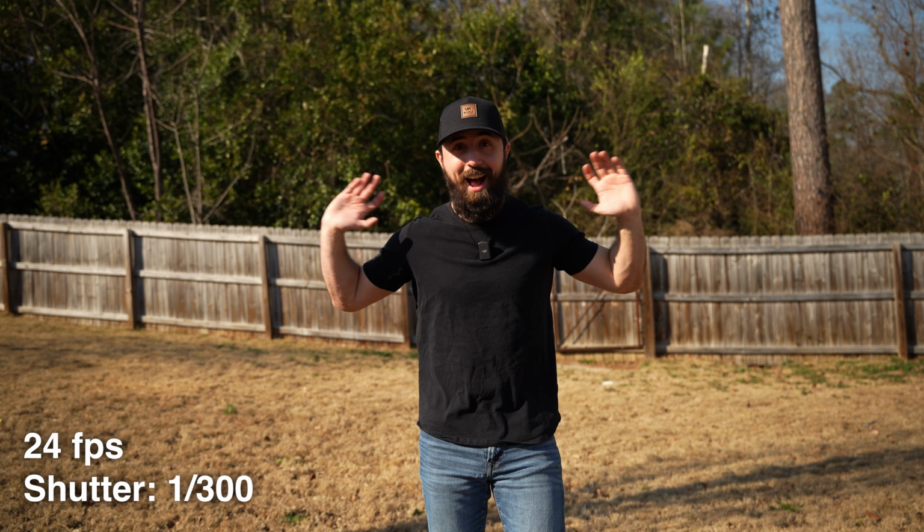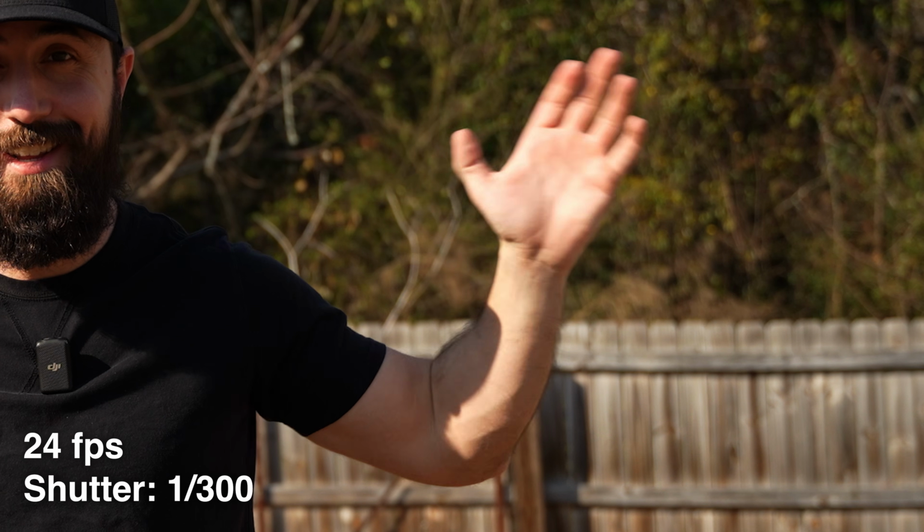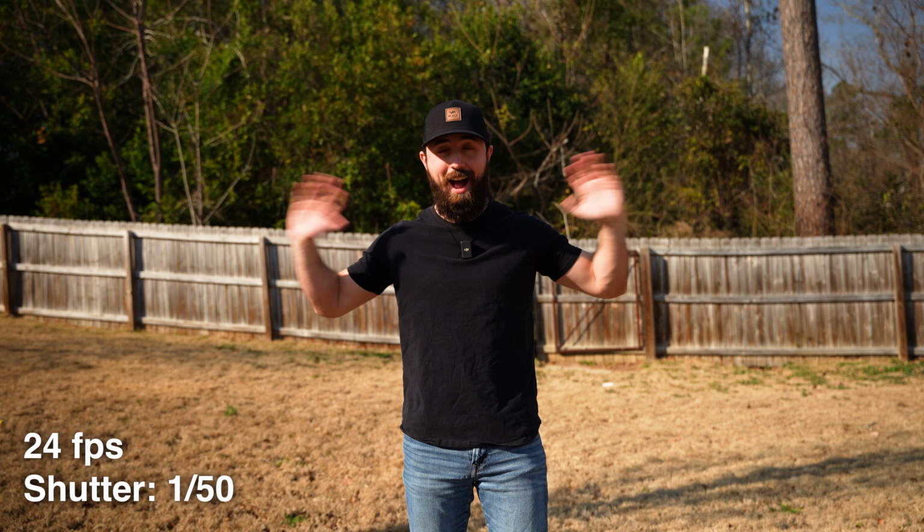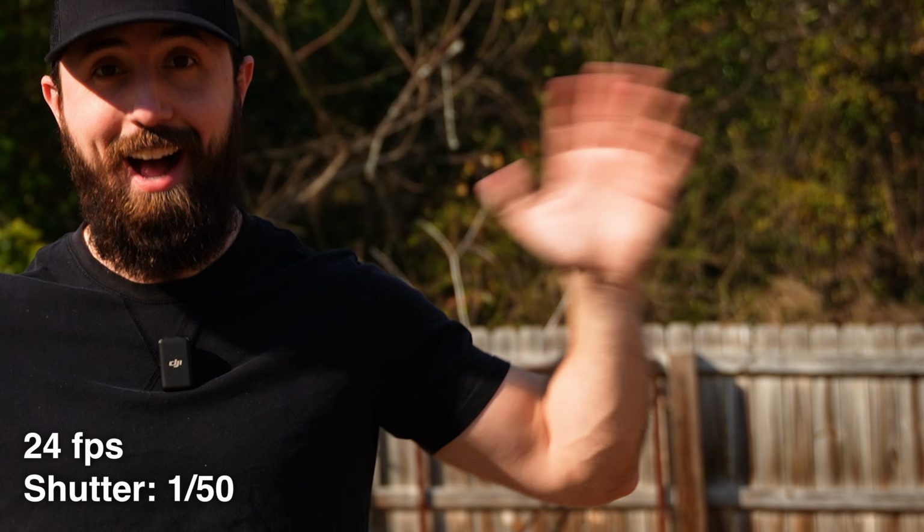If you're shooting at too high of a shutter speed, you'll notice that you're not getting natural motion blur in your shot. So always make sure that your shutter speed is double what your frame rate is so that you can get that natural motion blur. But that creates an issue. If I'm shooting at 24 frames per second and my shutter speed is 1/50 and I'm shooting outside in the middle of the day, I'm probably gonna have this blown out looking shot.